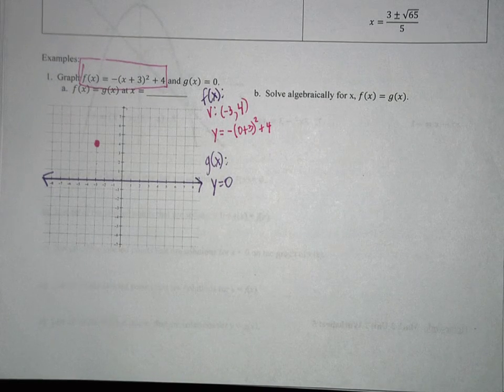Hold on, I can't hear you. Say that one more time. Isn't it basically solving the factor? Yes, we're going to get to that in just a minute, okay? We're going to graph it first.